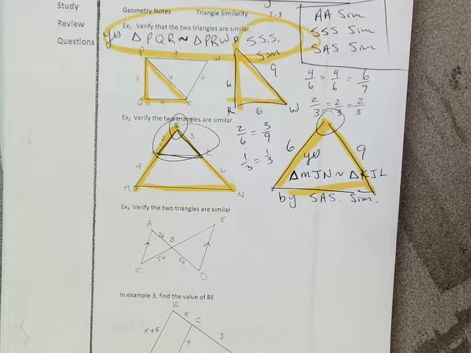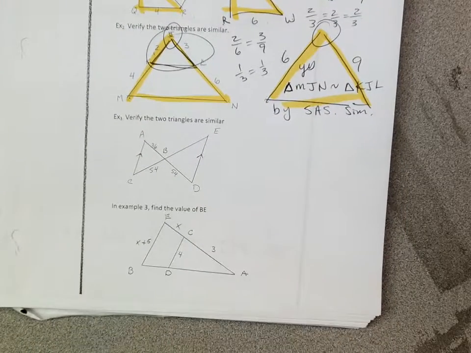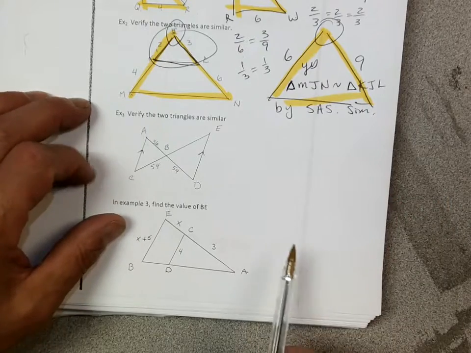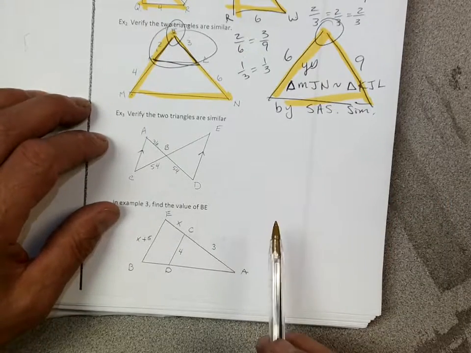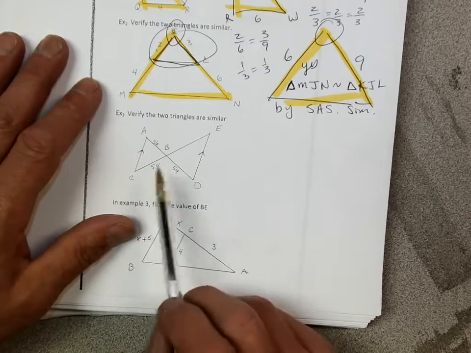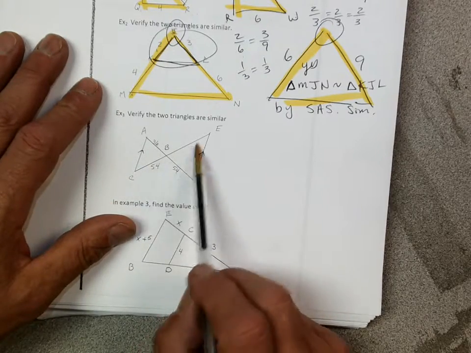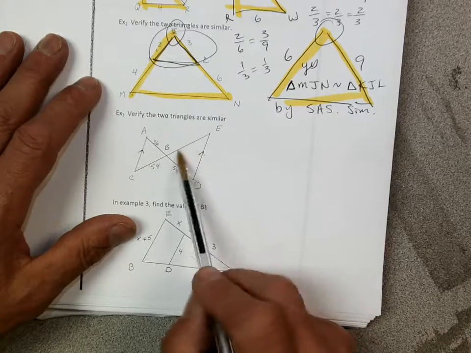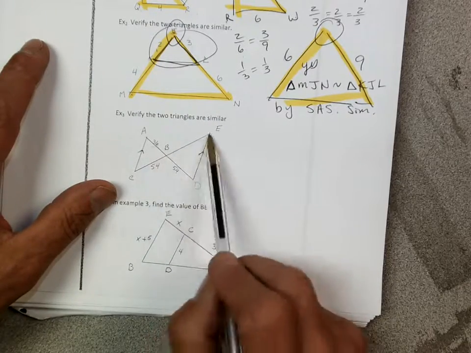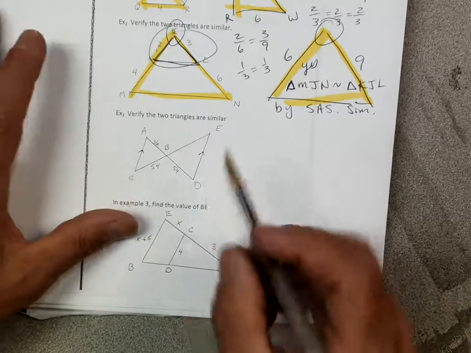Not too bad? Okay, let's look at number 3. If I take a look at number 3, I see there's a couple of ways to do this. To verify the two triangles are congruent, I can't really use anything over here. It almost seems like I can do the side thing, but I can't. But there's one other thing I know for sure. What do I know?